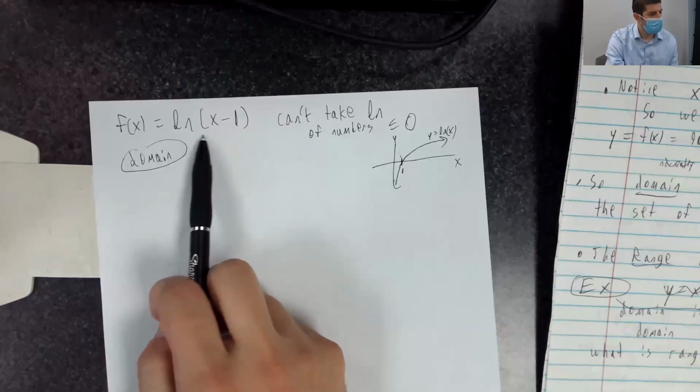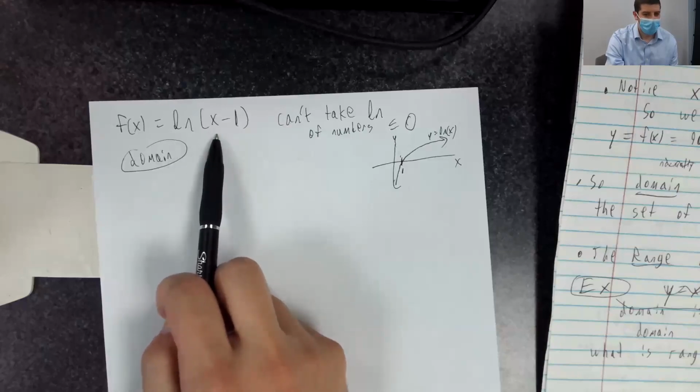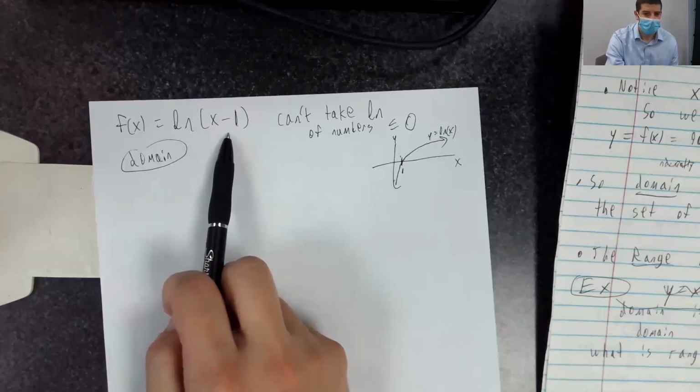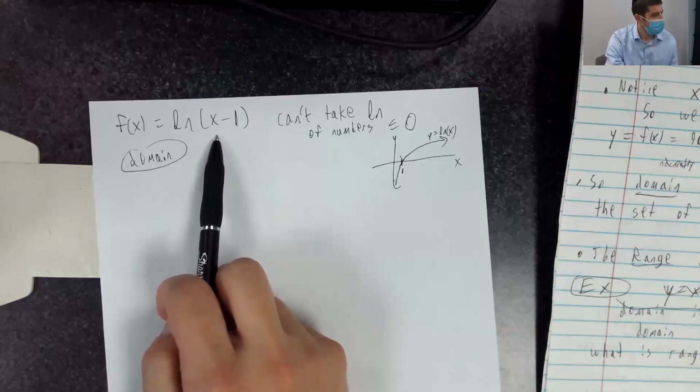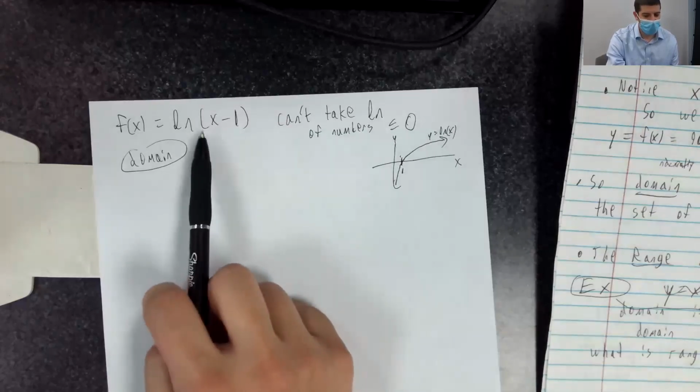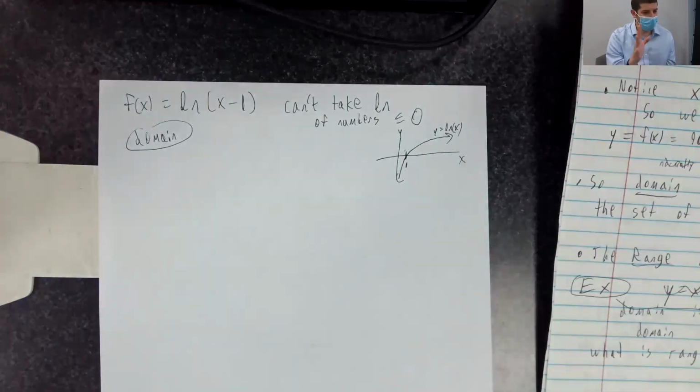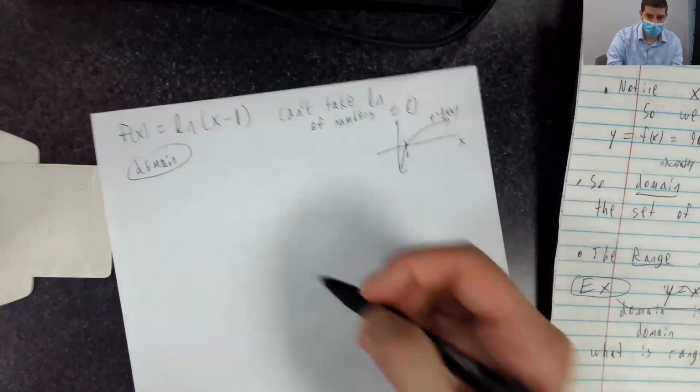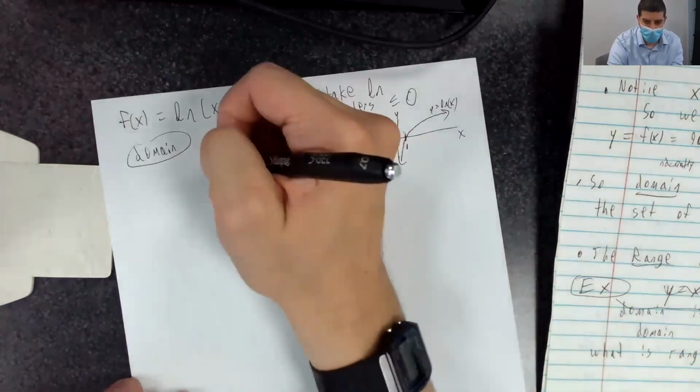Then it'll be ln of negative a half. I can't do that. I can't take ln of negative numbers. So when you see ln, the trouble starts if you're taking ln of negative numbers or 0. You have to remember from pre-calc that when you're dealing with ln, you can only take ln of positive numbers. Okay. Domain will be 1 to plus infinity.